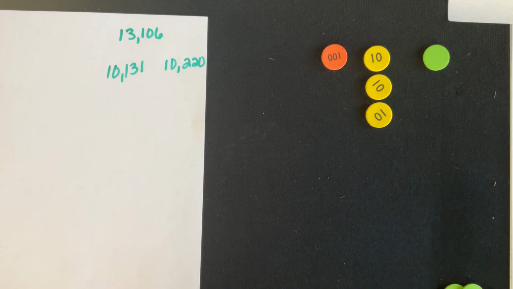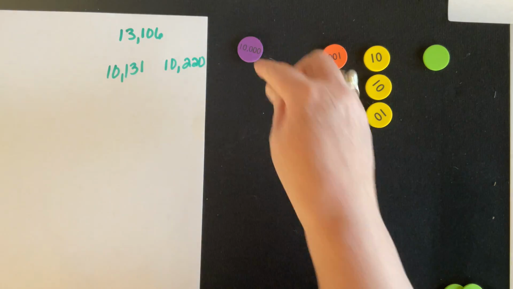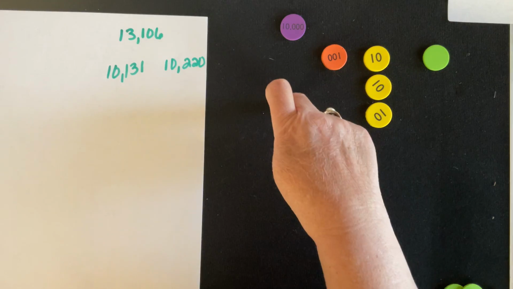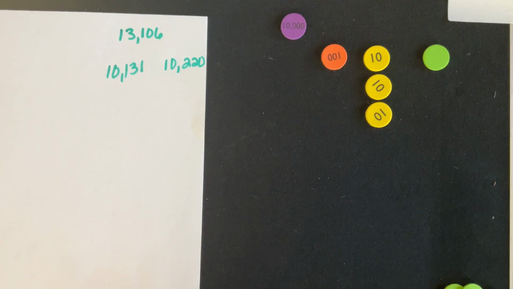So you can opt to do one of two things. You can say 10,000, or if you wanted to move your purple into the red column, how many of those reds are equivalent to one purple? Well, it was 10 of them. So you could actually do it like that. But for this, we could just say 10,000.